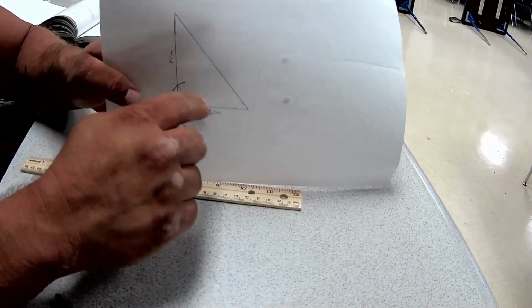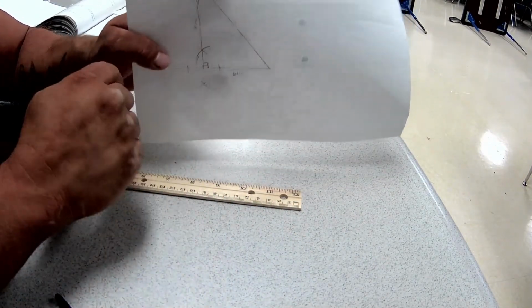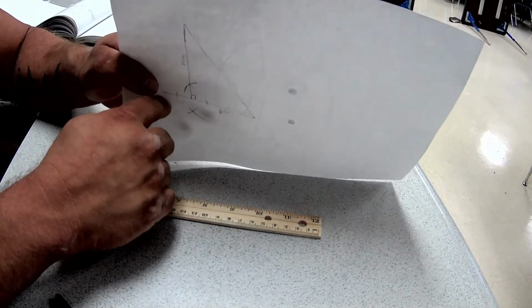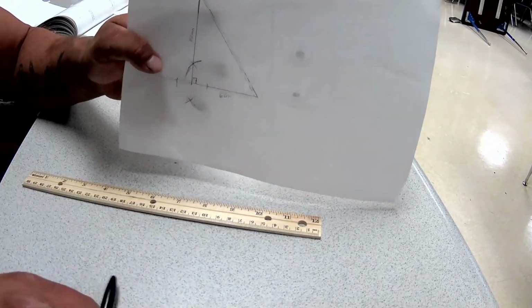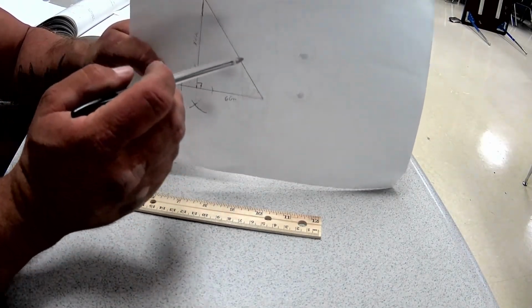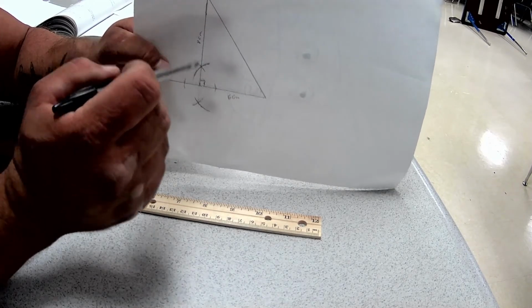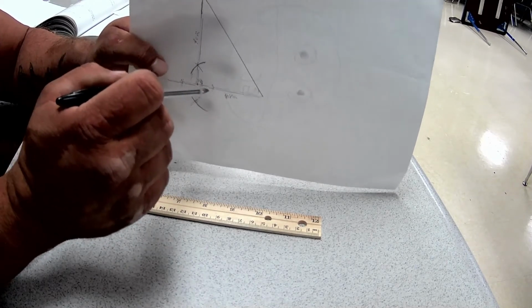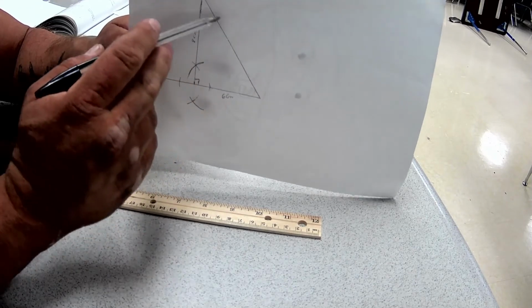I created a right triangle using a compass and a ruler. Remember, this is the hypotenuse of your triangle, and these are the legs of your triangle.